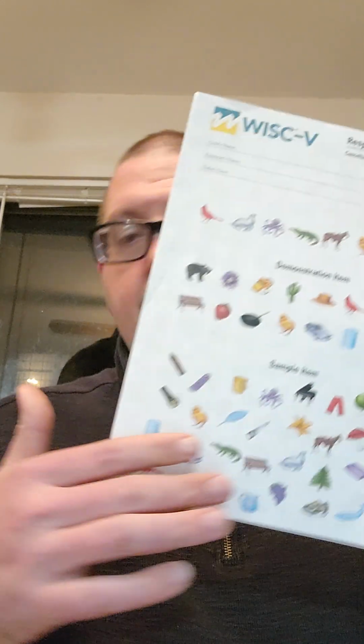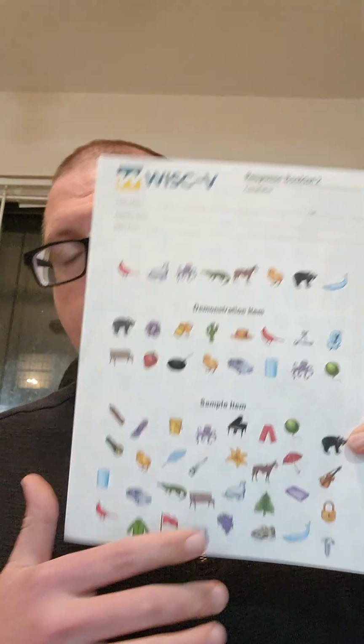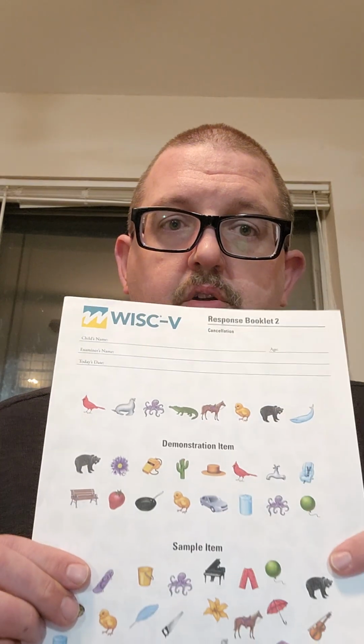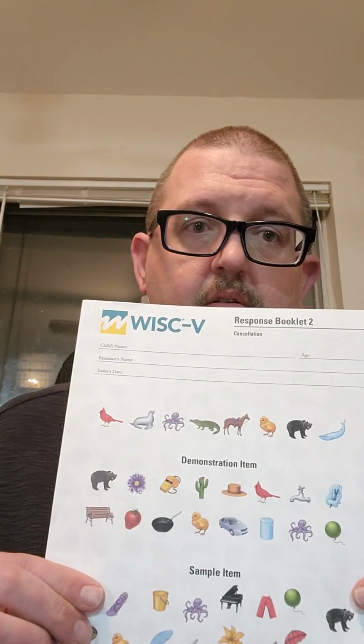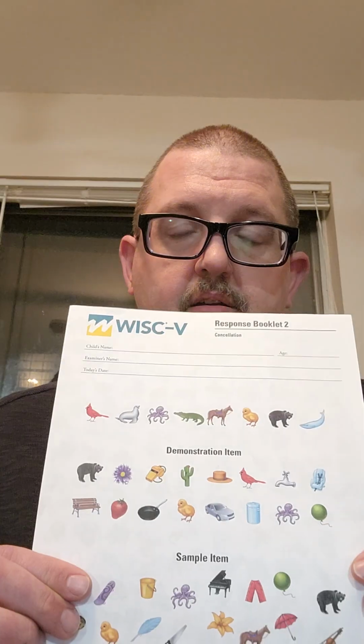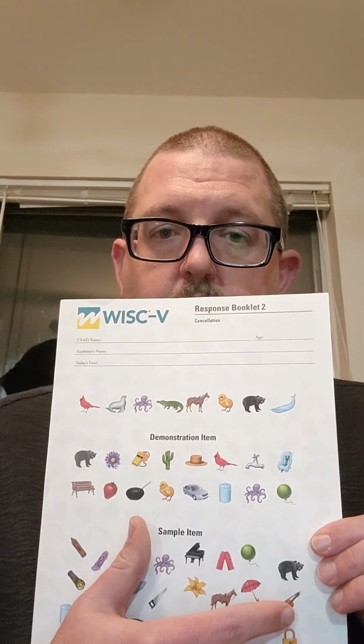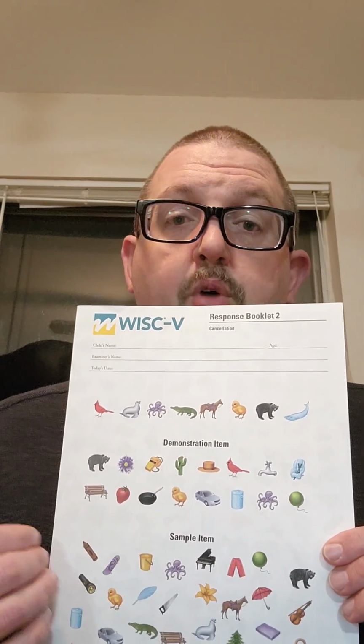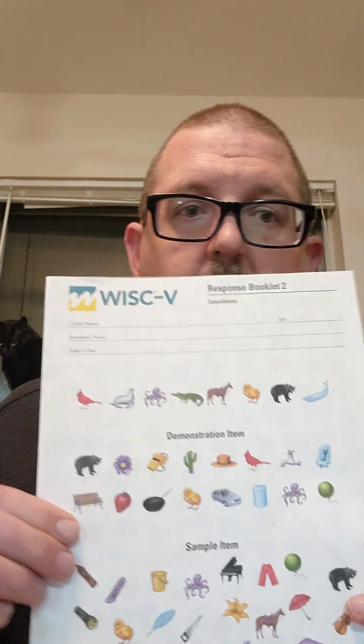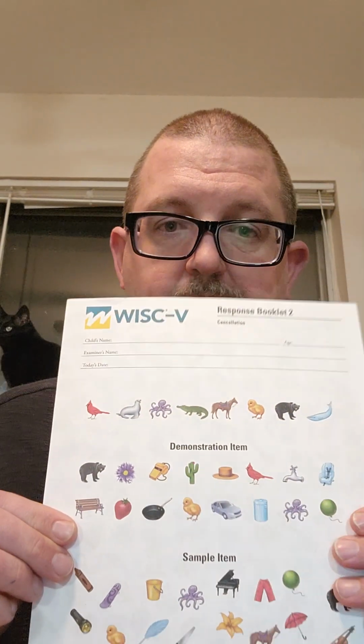And then after that, you're going to provide the child with the second portion, which is the sample. And then you're going to give them the pencil and say, now you do these, mark each animal, do not mark anything else. Go ahead. And as they complete the sample, you're going to watch. If they have marked everything correctly and gotten all the animals marked, you'll respond, that's right. Now you know how to do them. And then we'll proceed over to item 1.